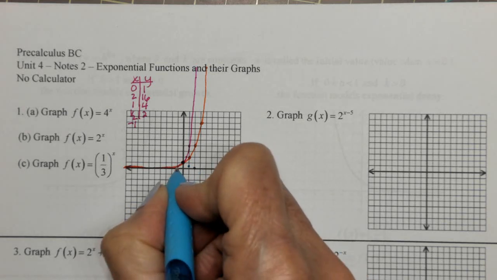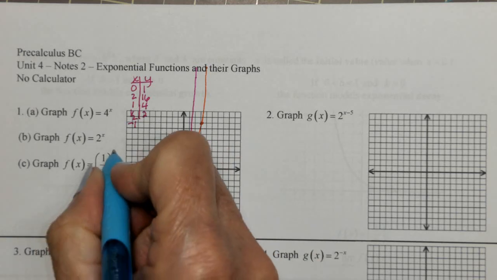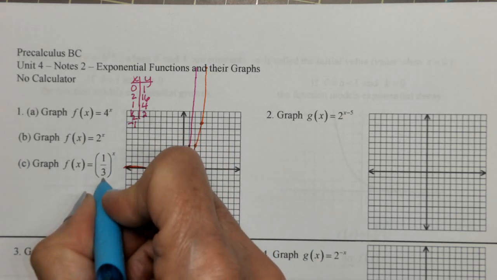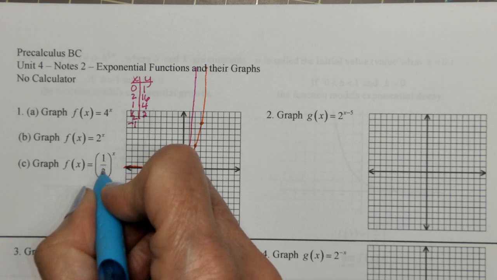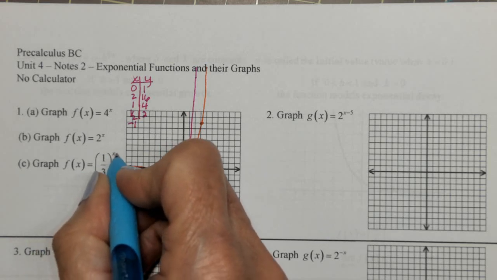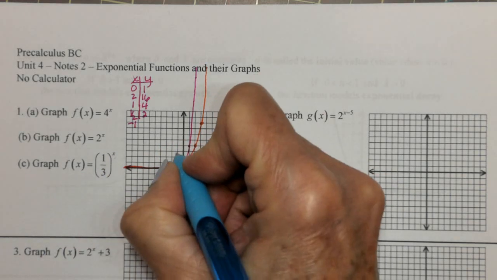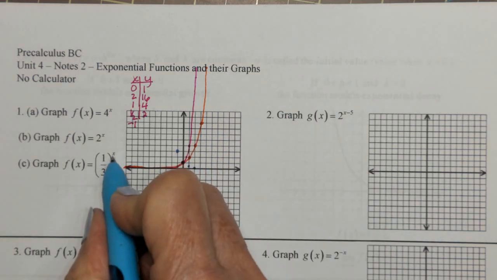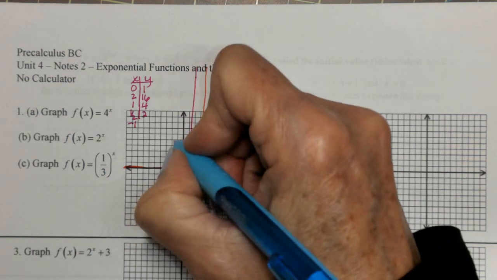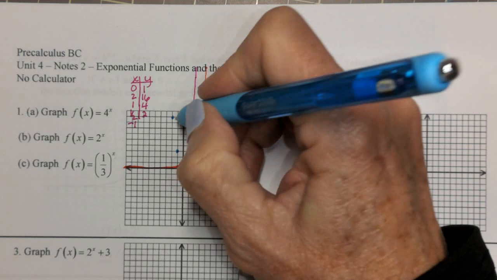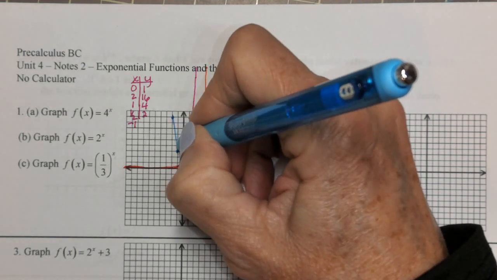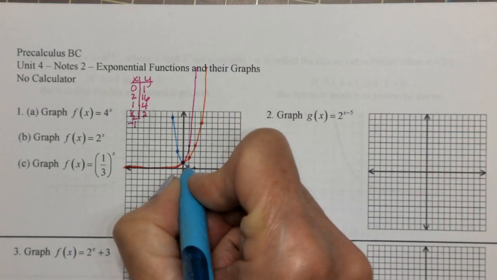What happens when x is negative 1? If I put a negative 1 in for x, I'll have 1/3 to the negative 1. It flips that and makes it 3. So when x is negative 1, we're up at 3. Negative 2, we would be up at 9. So this graph does that.